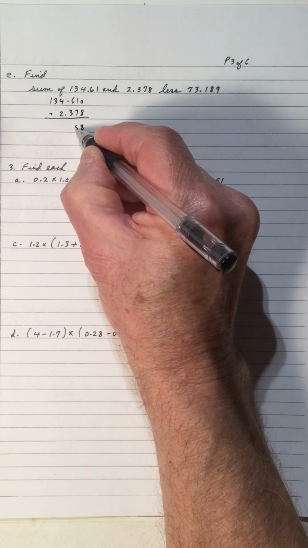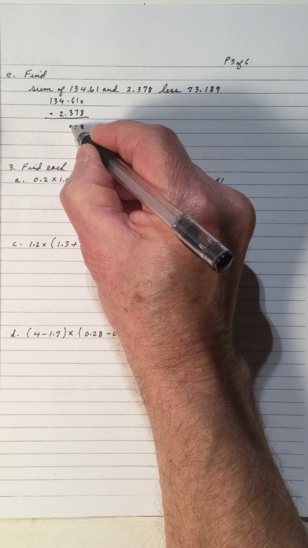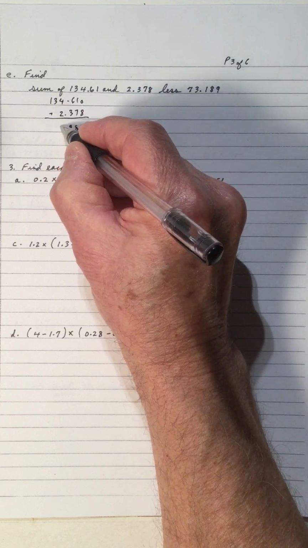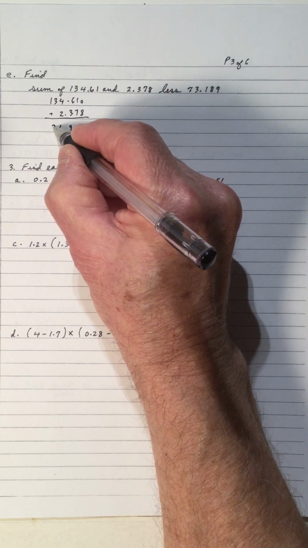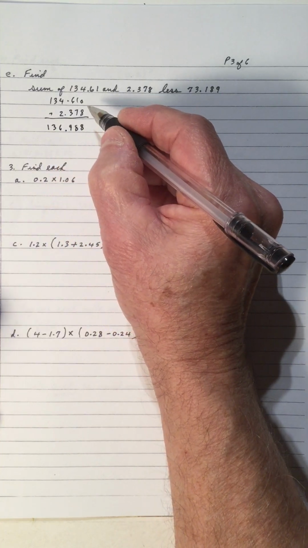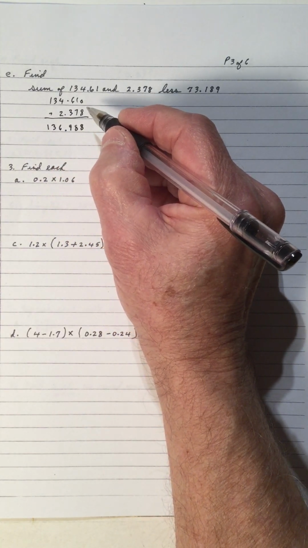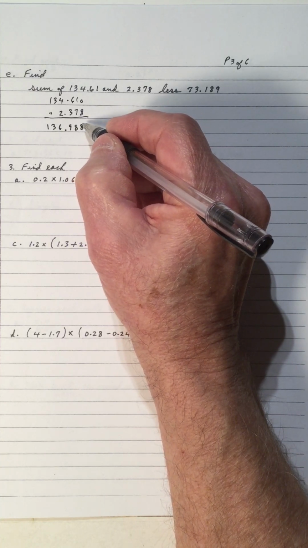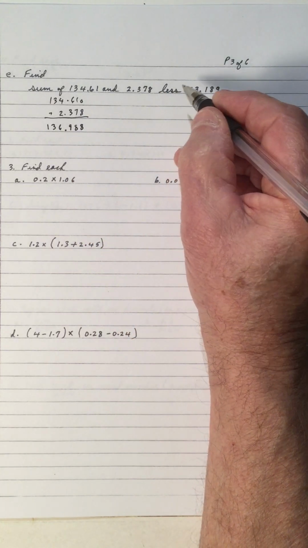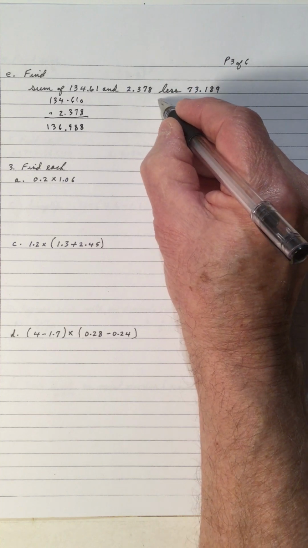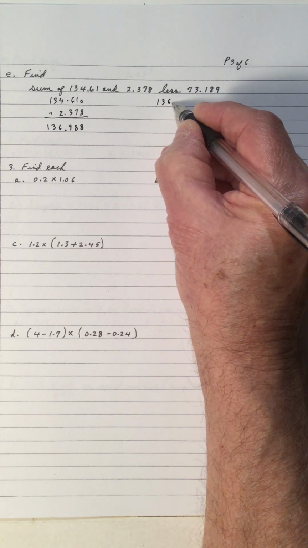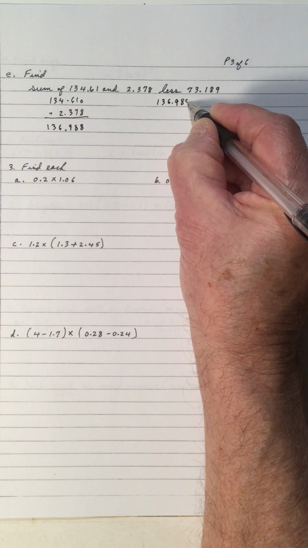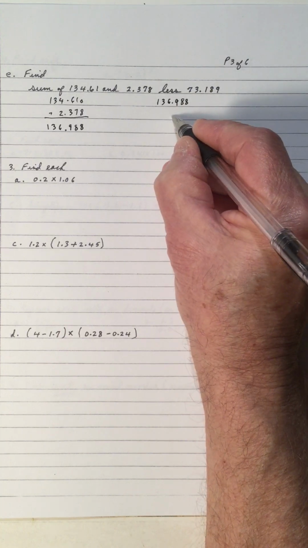Add 8. Add 9. Add, there's a 6, 3, and a 1. So that's 136.988. And it says less. So less means subtract.